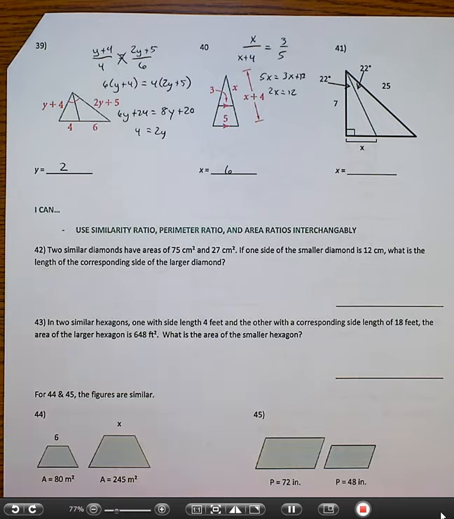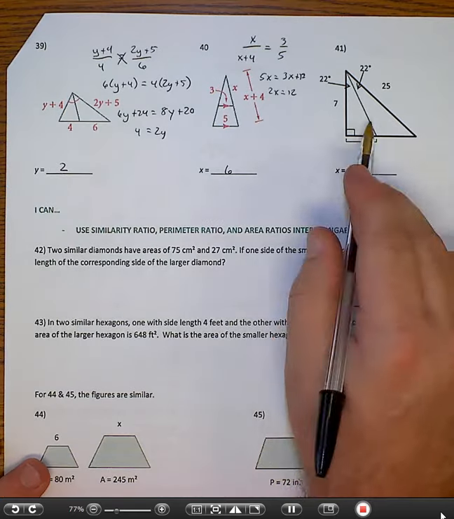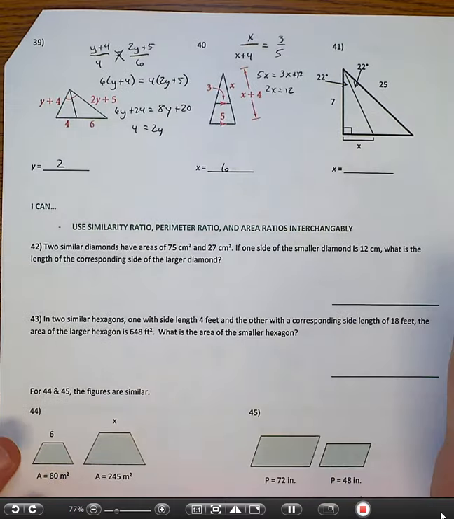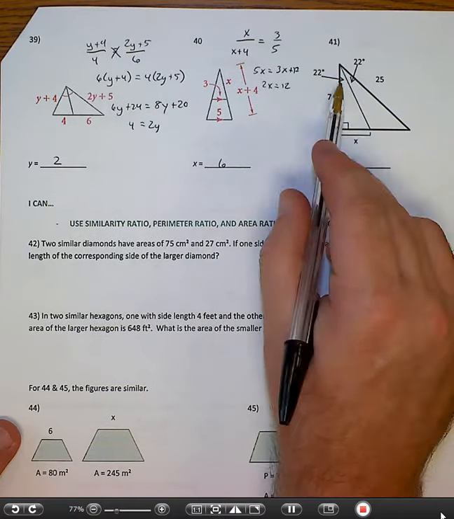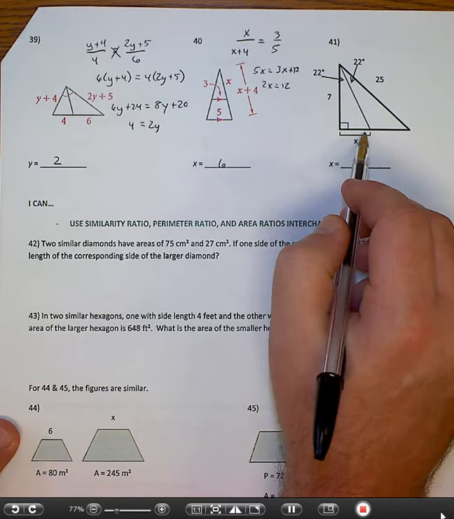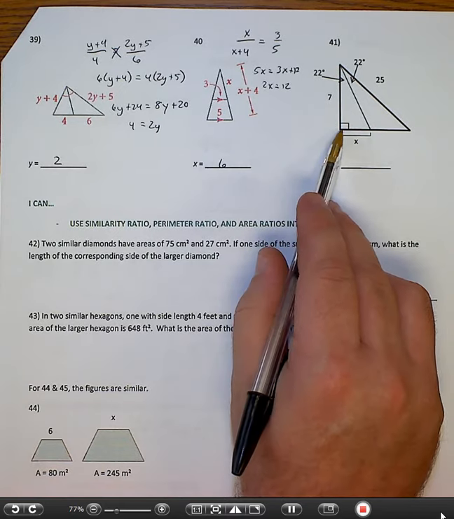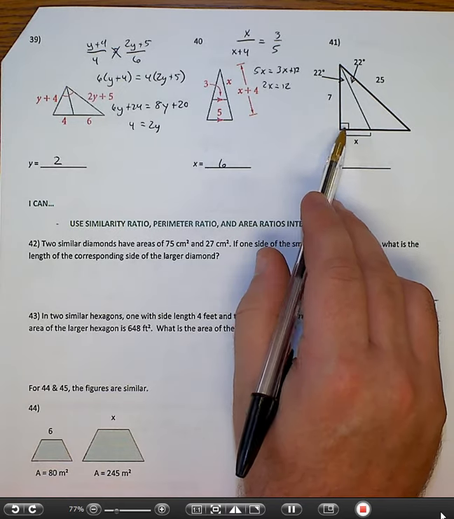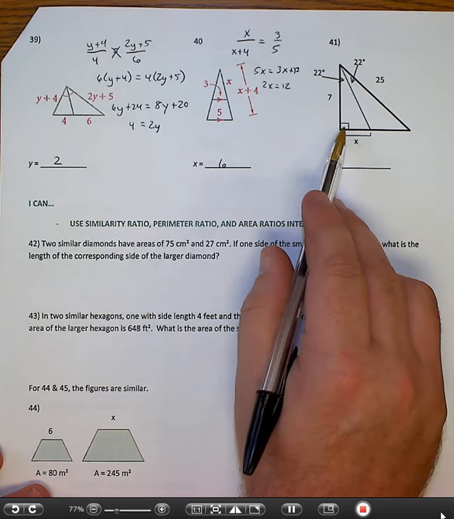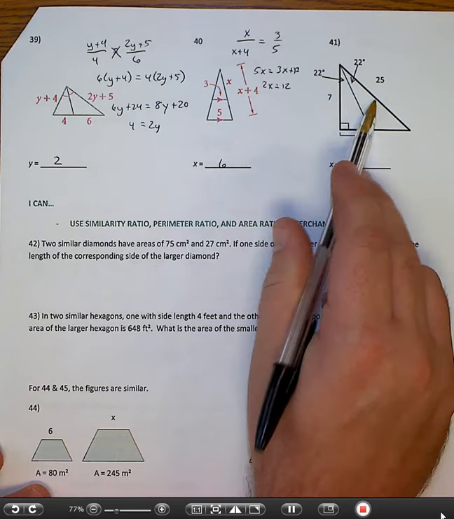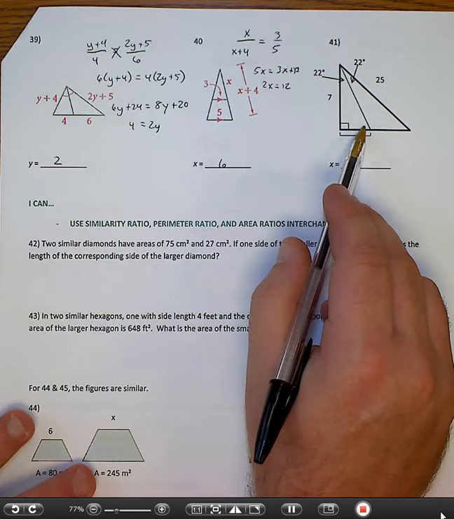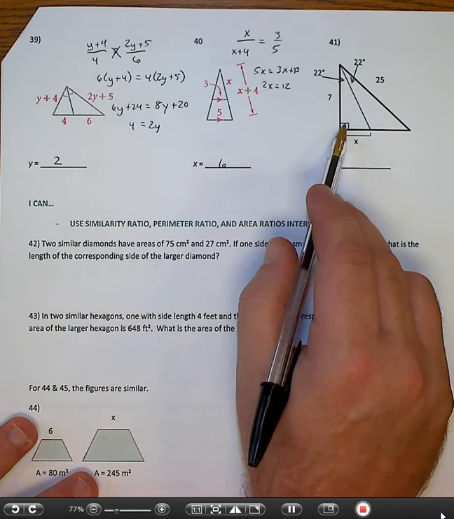Last one here, tricky. I made this one up myself, you can probably tell. It looks nothing like the others. But both of these are 22, which means that's an angle bisector. I also have a right angle down here. A lot of people will look at this one and say, oh, right angle, I'm going to do those shortcuts that we did in lessons 4 and 5. But there's no altitude here. This is an angle bisector.